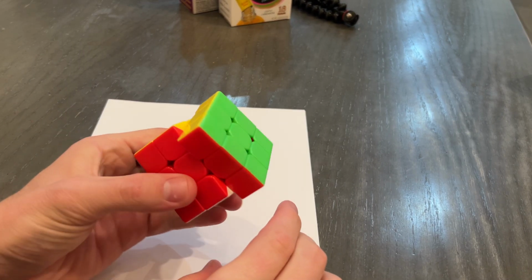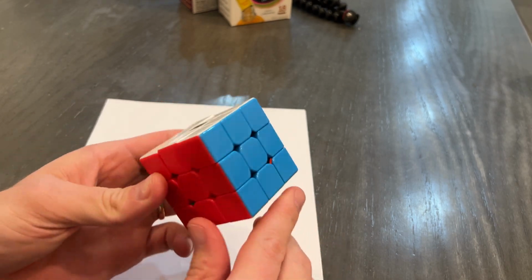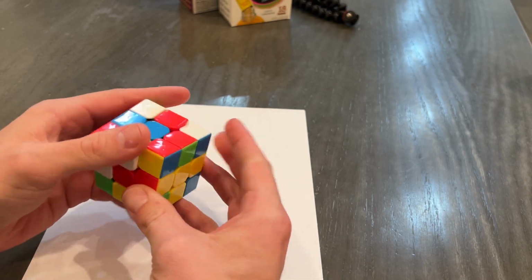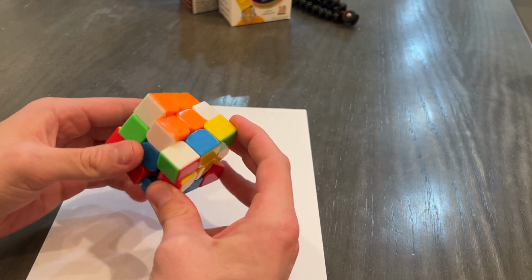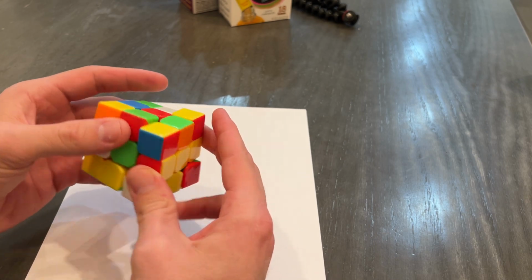Today we're going to be doing an updated Rubik's Cube tutorial. As you can see here, this is proof that I know how to do it because it is solved. So let's go ahead and jumble it up randomly here. And then before we get started with the actual tutorial, there's a couple things you need to know.